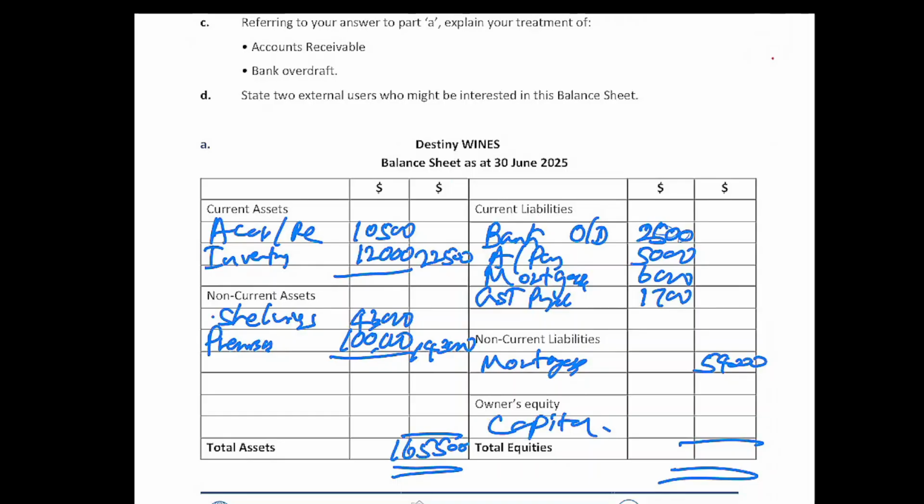Then we'll add the current liabilities 15,200, and 54,000, the remainder. So then the total equities also should be 165,500.